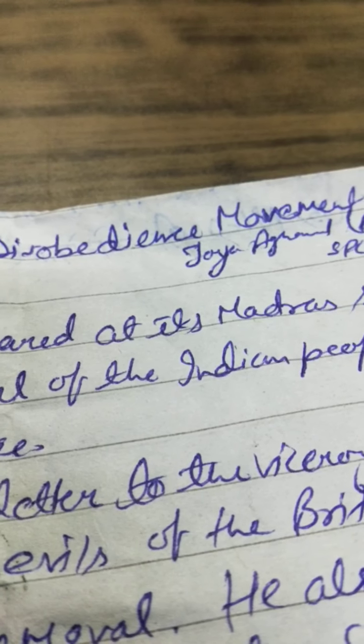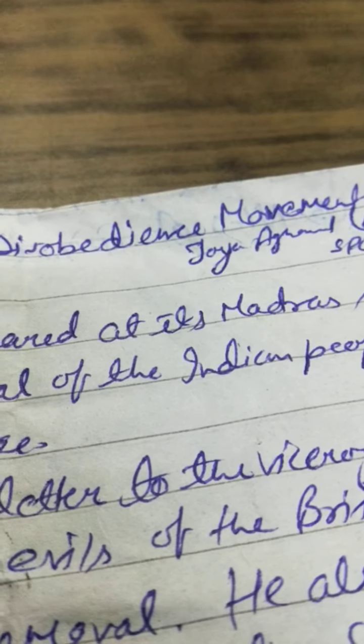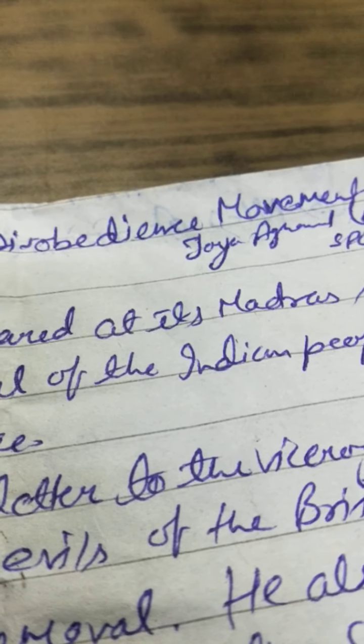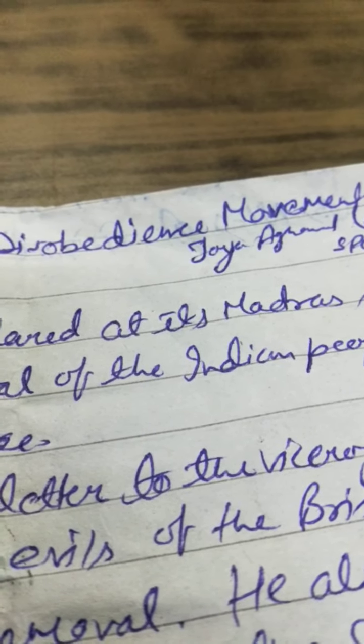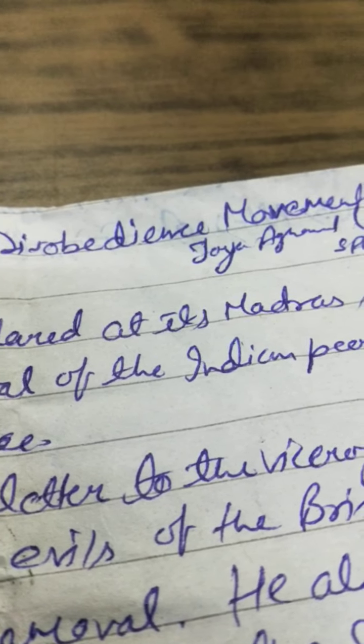Gandhiji was arrested on May 5th, 1930. In August 1930, Sir Tej Bahadur Sapru and Mr. Jayakar attempted to bring about a compromise between the Congress and the government but failed because the government insisted on withdrawal of the movement first.